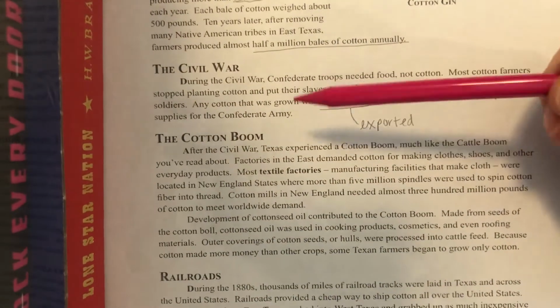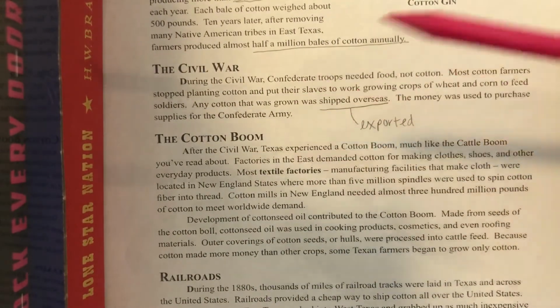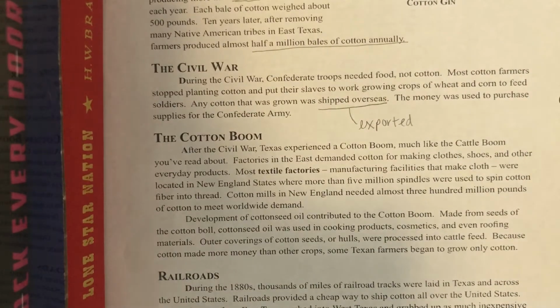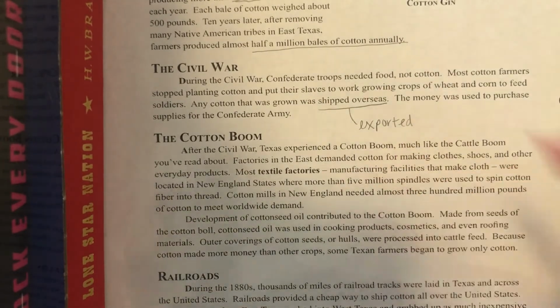Cotton during the Civil War, we're going to do these two sections together since they're both kind of small. So during the Civil War, Confederate troops needed food, not cotton. So most cotton farmers stopped planting cotton and put their slaves to work growing crops of wheat and corn to feed the soldiers. Any cotton that was grown was shipped overseas, or exported, and that money was used to purchase supplies for the Confederate Army.